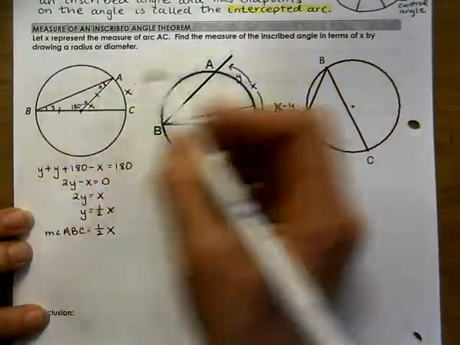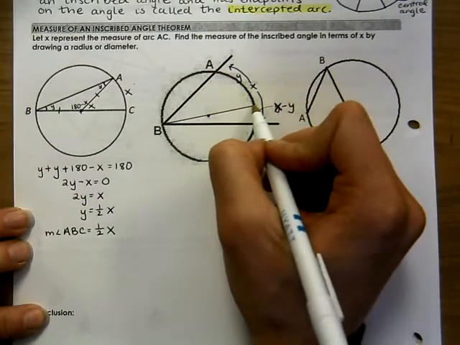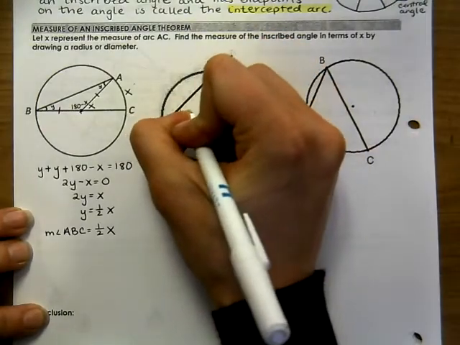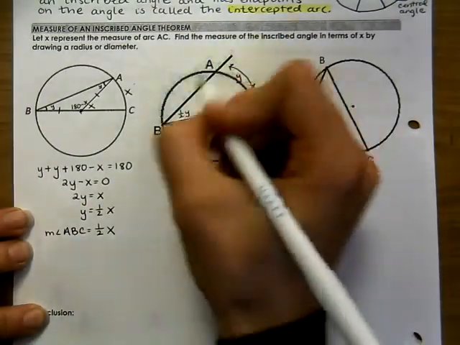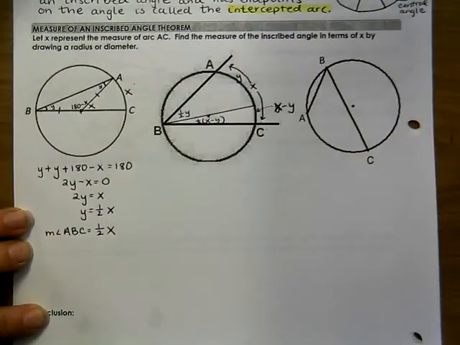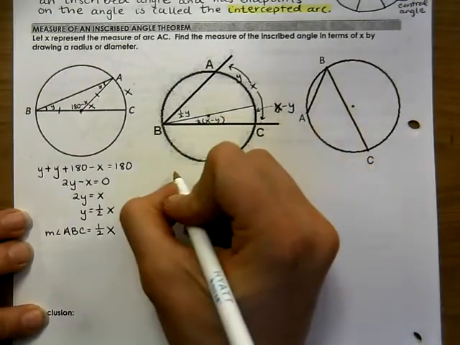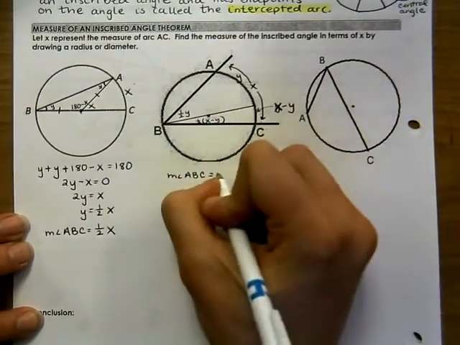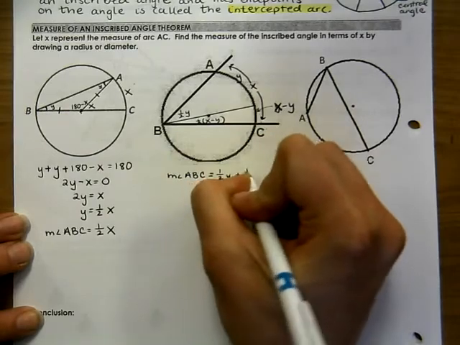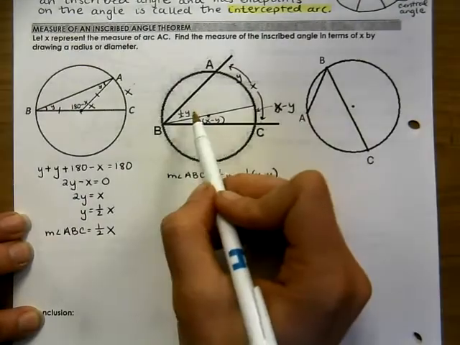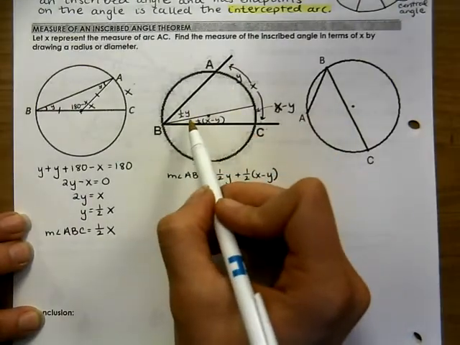Well, based on what we proved before, if this arc is y, then the measure of this inscribed angle, because the side goes through the diameter, is half of y. And same thing here. This would be half of x minus y. So when we look at this, the measure of angle ABC would be equal to 1/2 y plus 1/2 of x minus y. Using the angle addition postulate, this angle is made up of adding these two together.